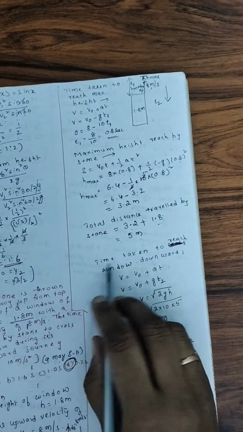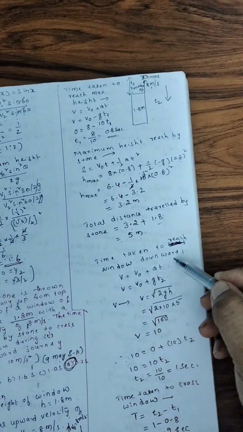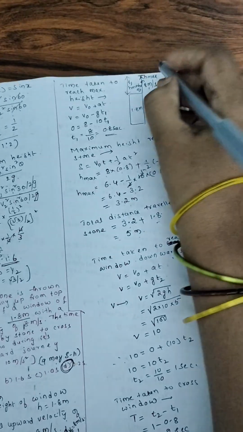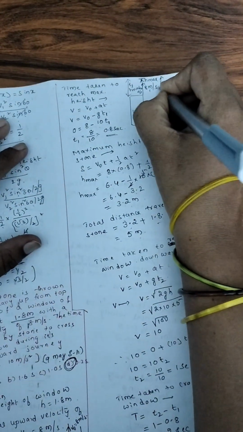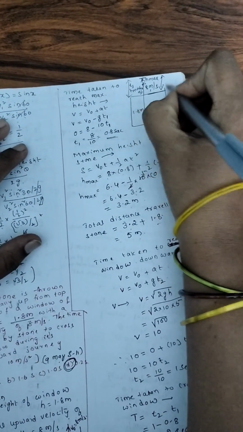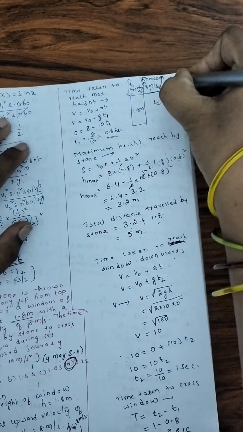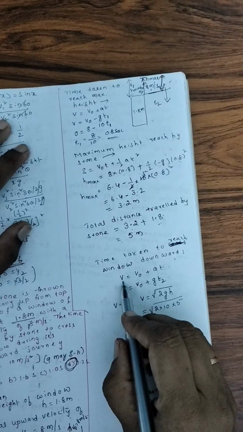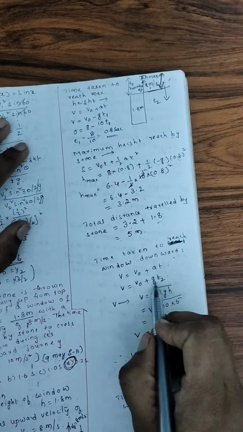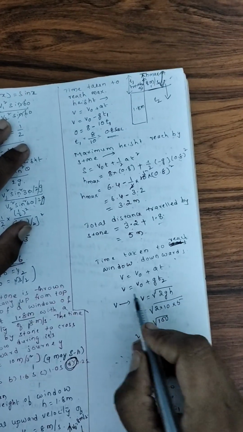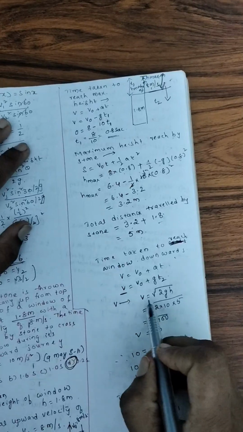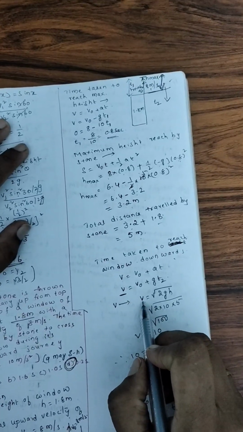Now the time taken to reach the window downwards. First, let us calculate the time taken to reach up to the window. Again we use V = V naught + AT, with G in place of A. For V, we first use V square minus U square = 2AS.